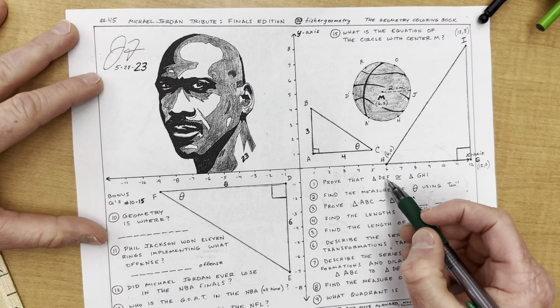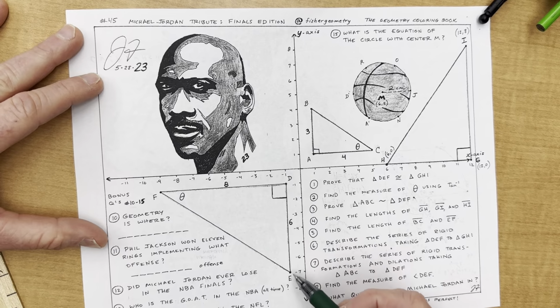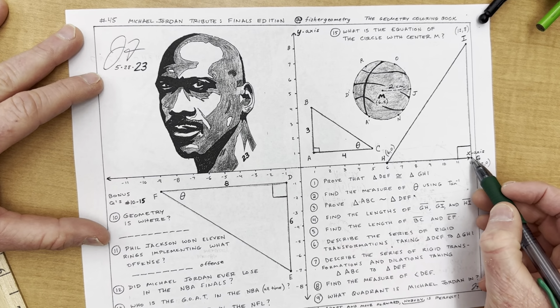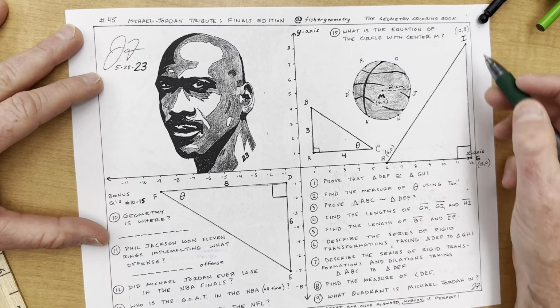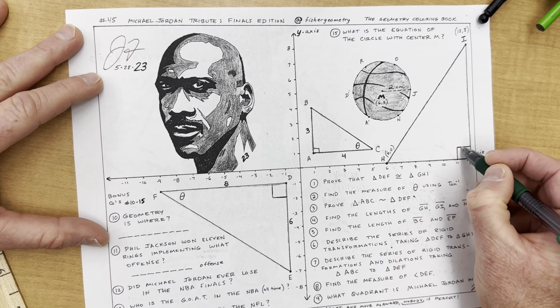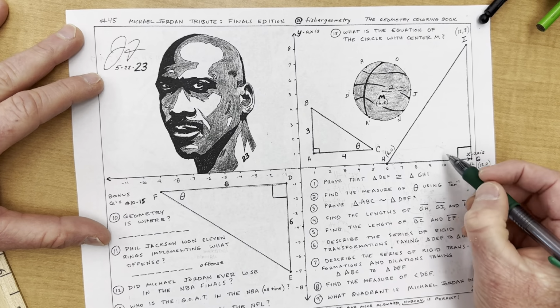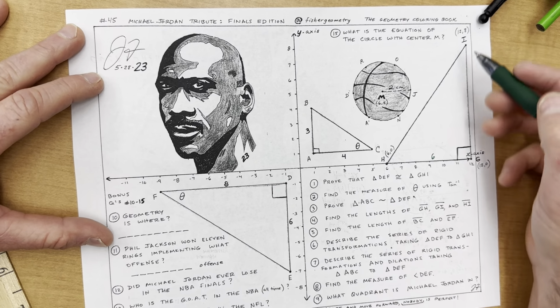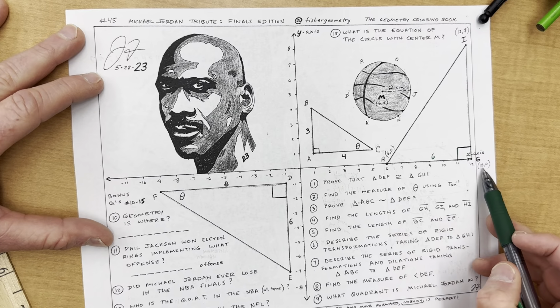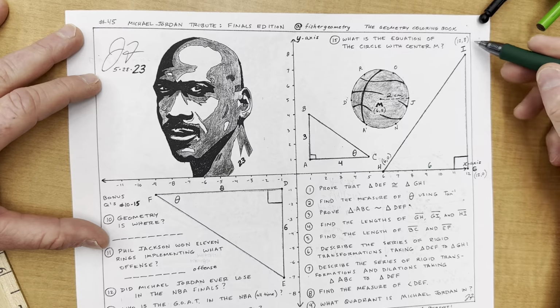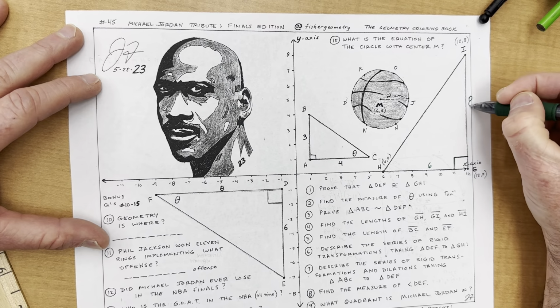Prove that triangle DEF is congruent to triangle GHI. Well, you're given the 90-degree angle. You know this is 6, because 6/0 to 12/0 is 6 units. 12/0 to 12/8 is 8 units.